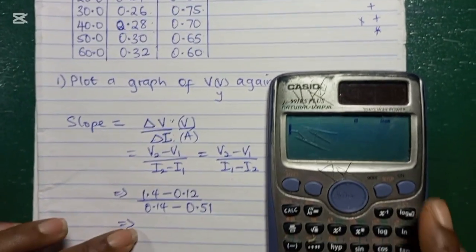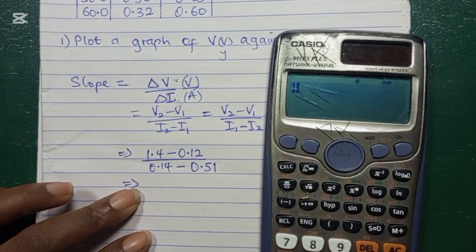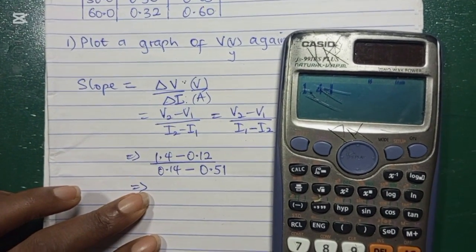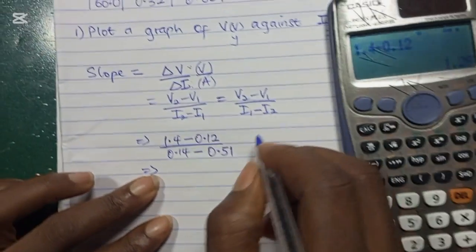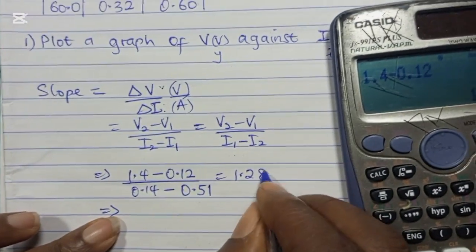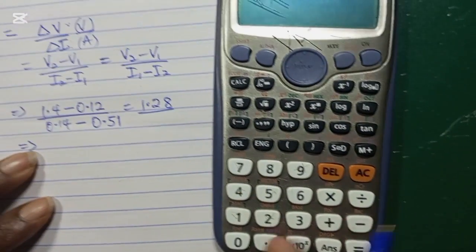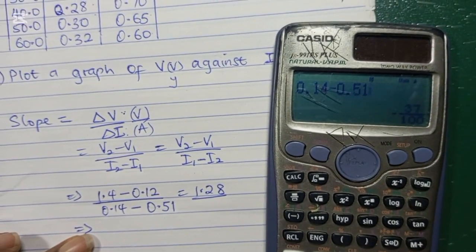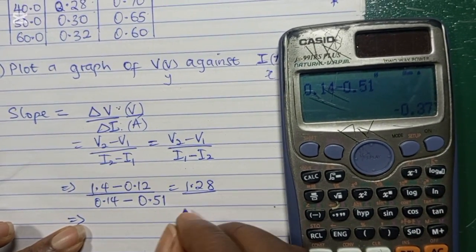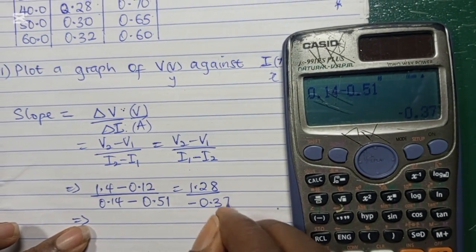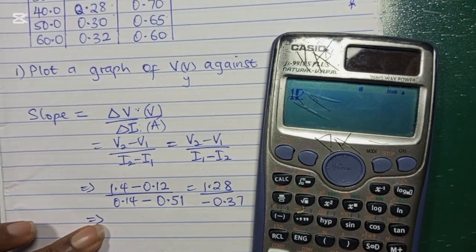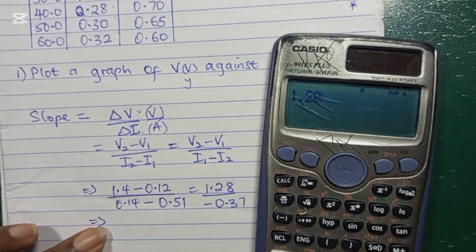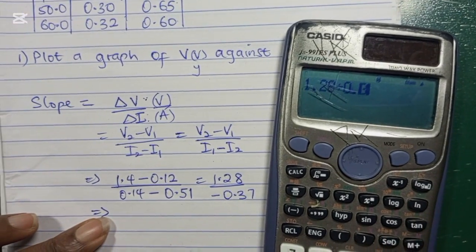All right, so let's just subtract to get our slope. This is 1.4 minus 0.12, which is going to give me 1.28. So this is 1.28 divided by 0.14 minus 0.51. Okay, I'm going to have minus 0.37. So by the time you divide, I have 1.28 divided by 0.37.